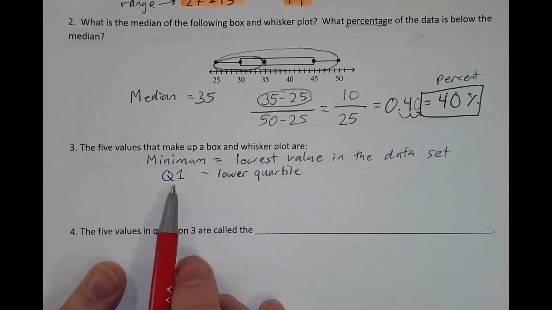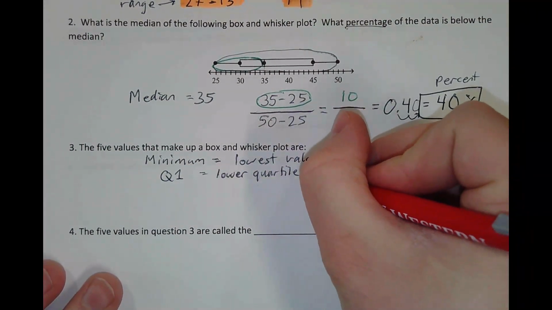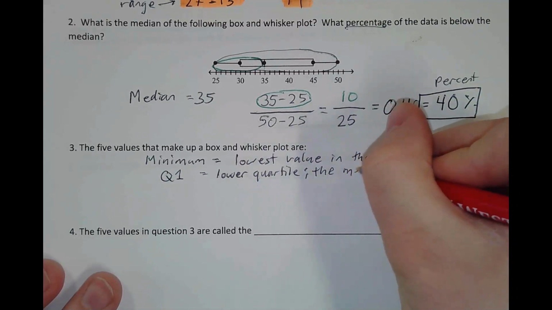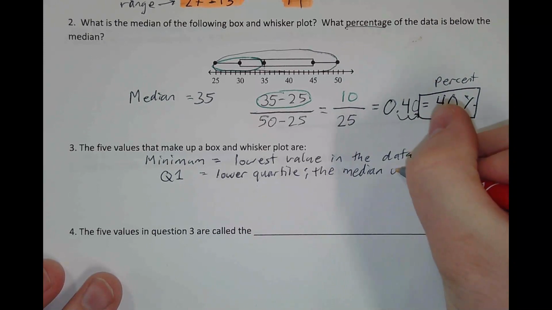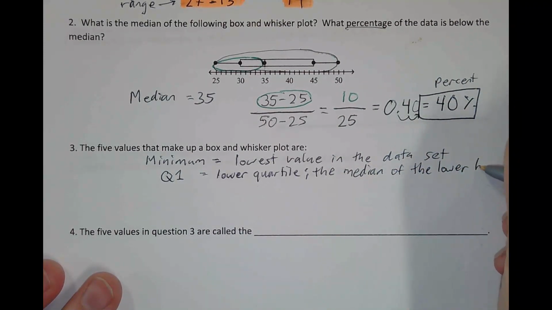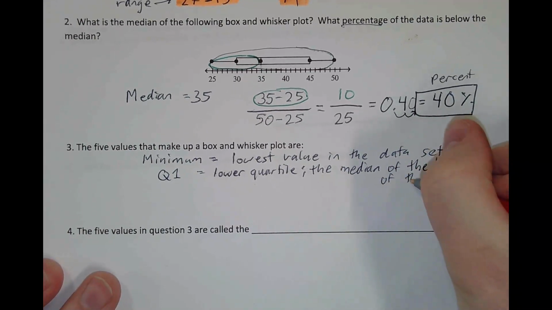It's including quartile 1. So the lower quartile is actually defined as the median, or the middle, of the lower half of the data set.